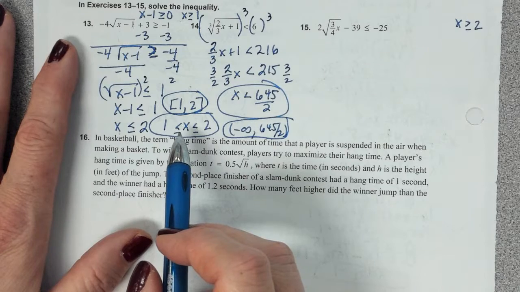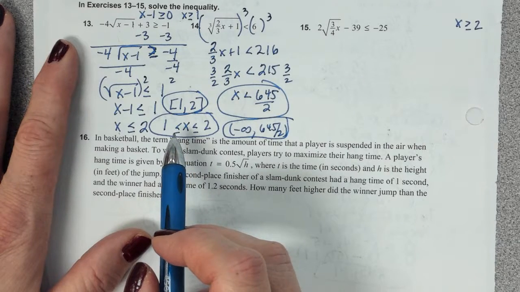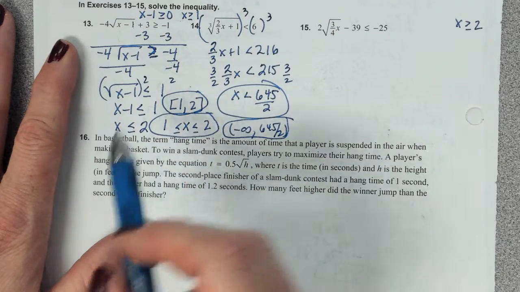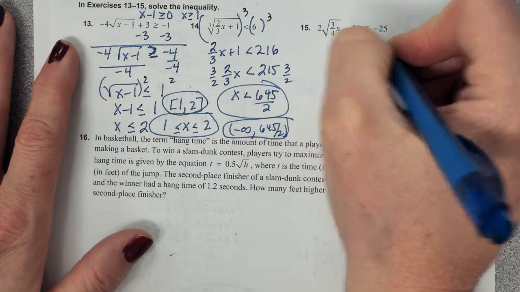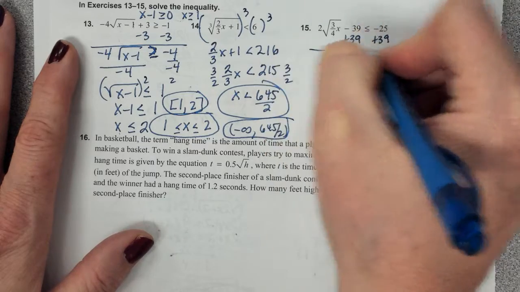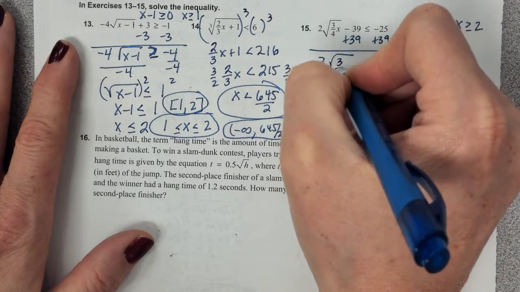Okay? Any questions so far? All right, number 15. First of all, we're going to add our 39. So we have this.